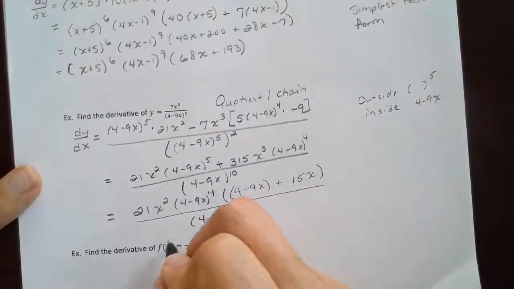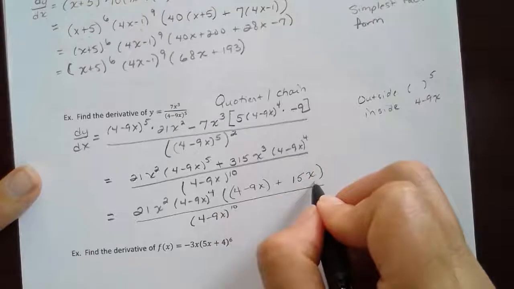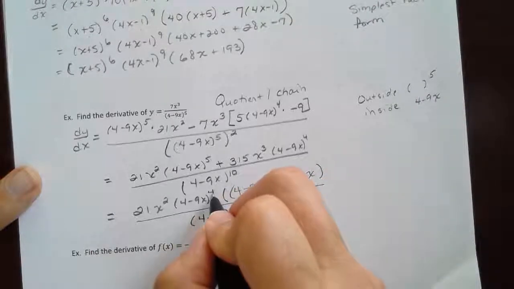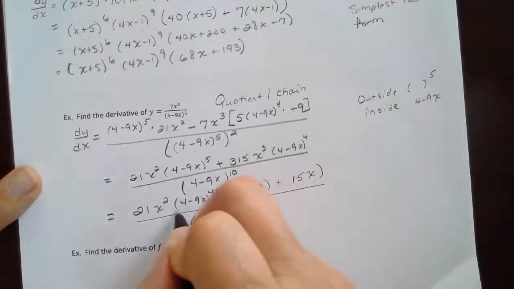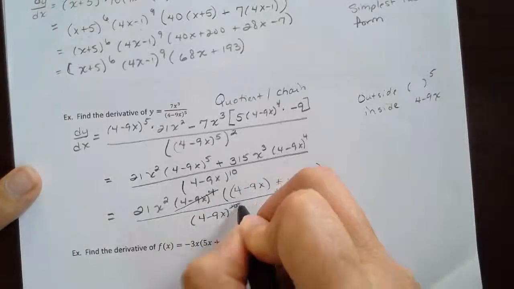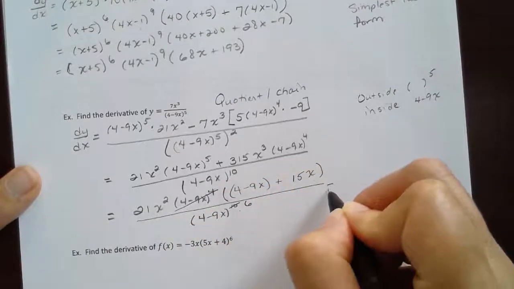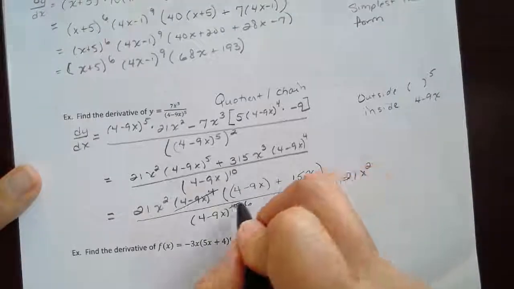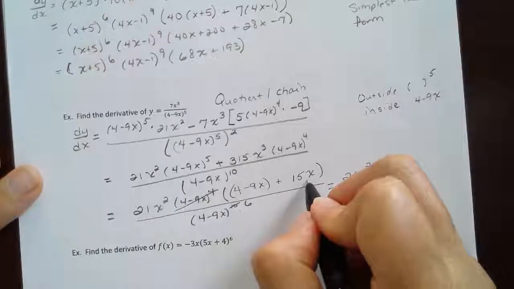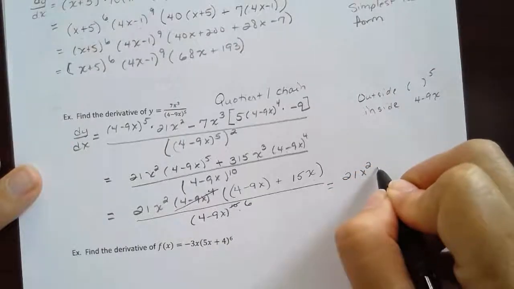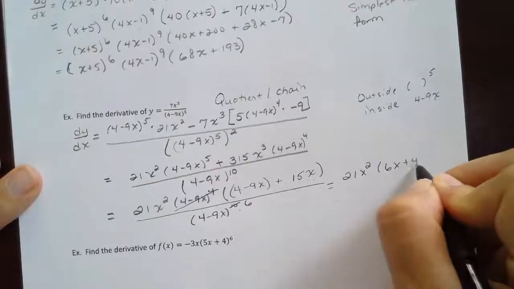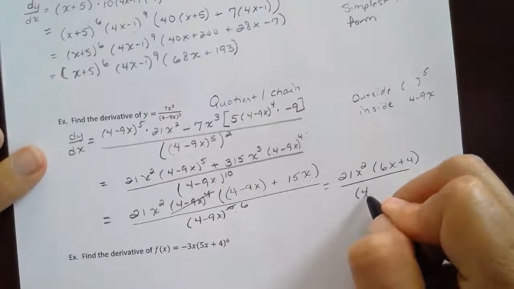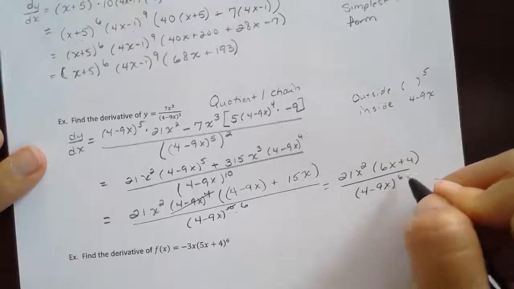Now we're going to be combining like terms inside this set of parentheses and reducing over here. If I've got 4 minus 9x to the 4th here into the 10th there, I will cancel all 4 of these with 4 of those, leaving me with 6. So now I'm going to have 21x squared. Inside the parentheses, I've got negative 9x and 15x. That's positive 6x plus 4 all over 4 minus 9x to the 6th power.